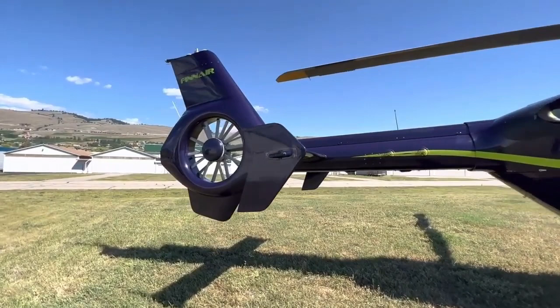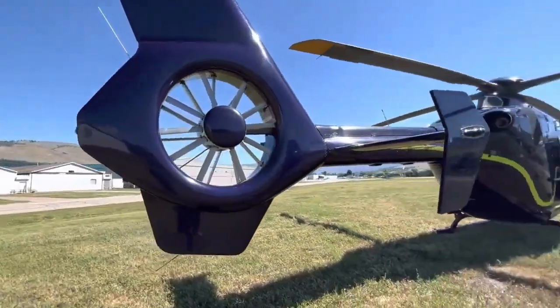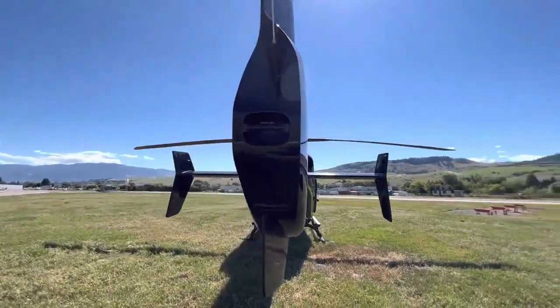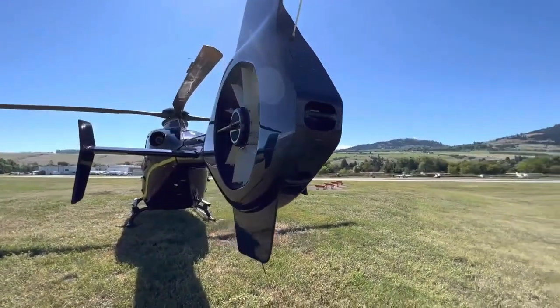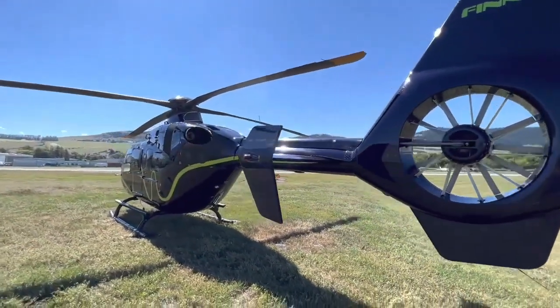Another form of anti-torque system is the fenestron or fan-in-tail design. This system uses a series of rotating blades shrouded within a vertical tail. Because the blades are located within a circular duct, they are less likely to come into contact with people or objects.